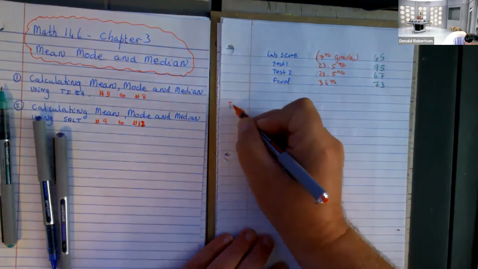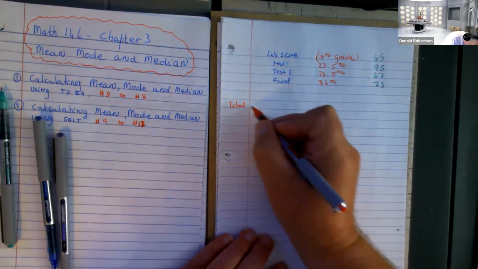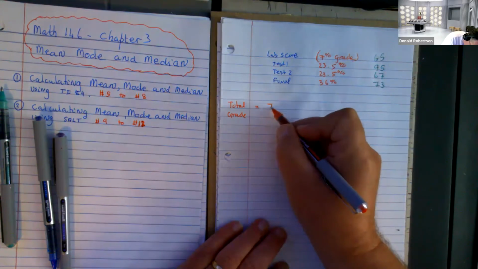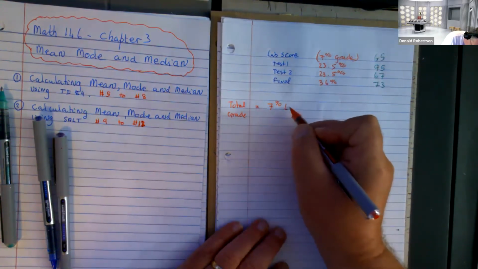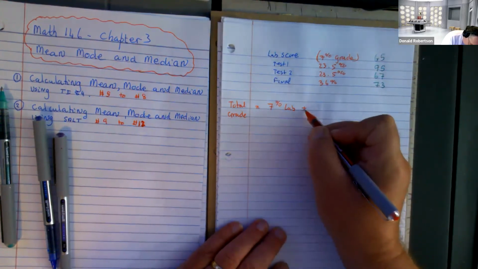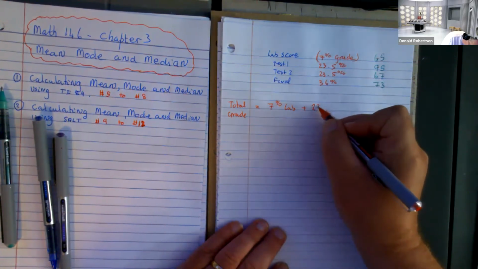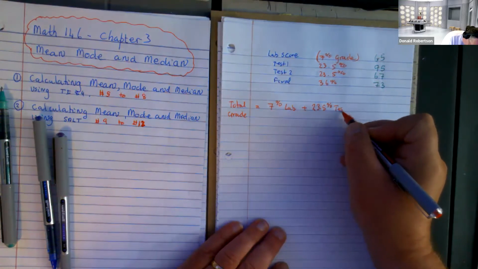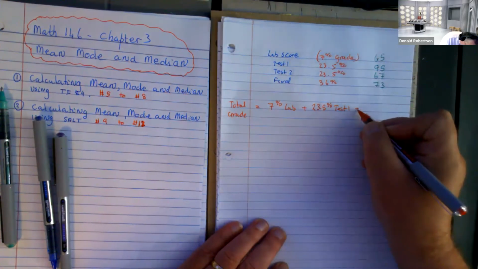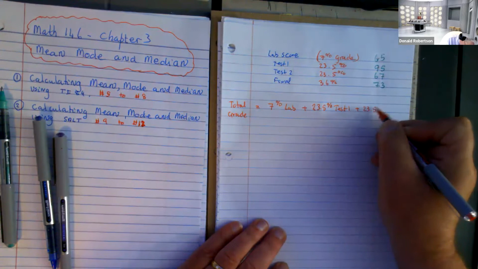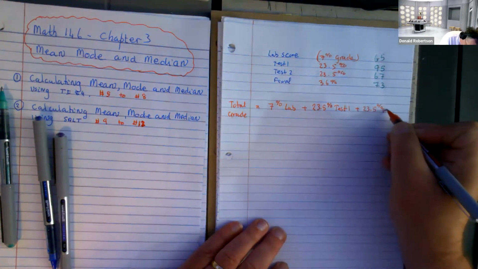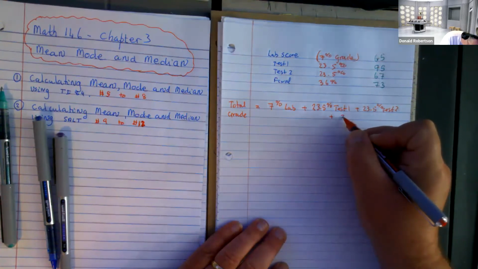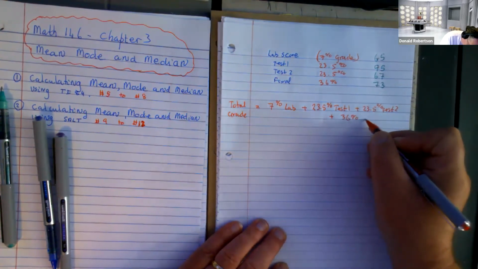So the total grade, or whatever you want to call it, is going to be 7% of the lab score plus 23.5% of the test 1 score plus another 23.5% of the test 2 score. Of course, I don't have enough room, plus 36% of their final.